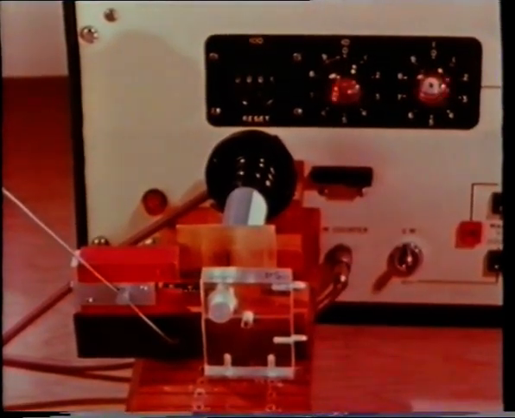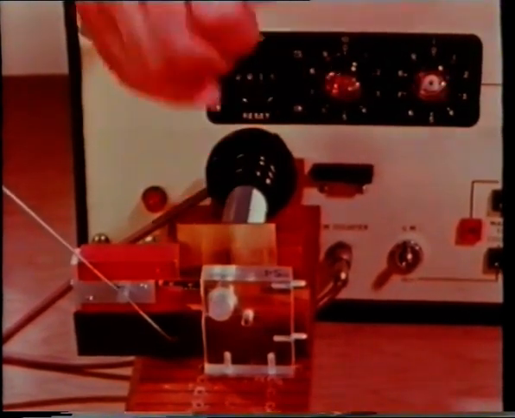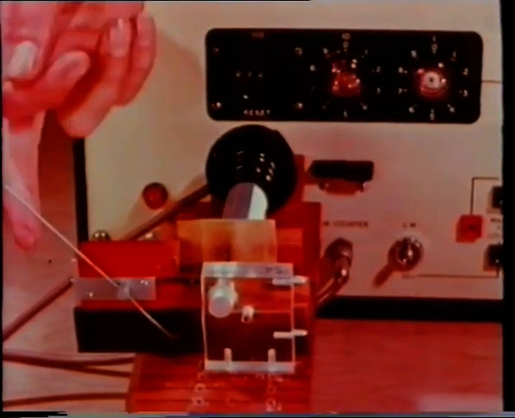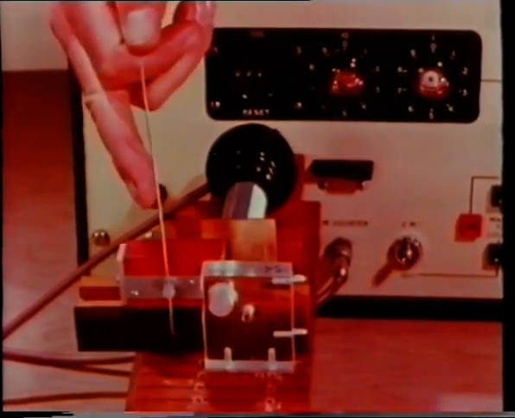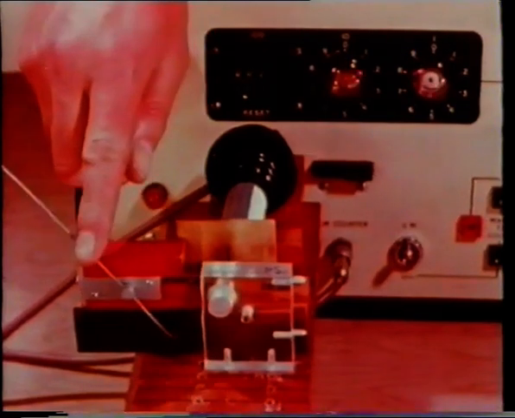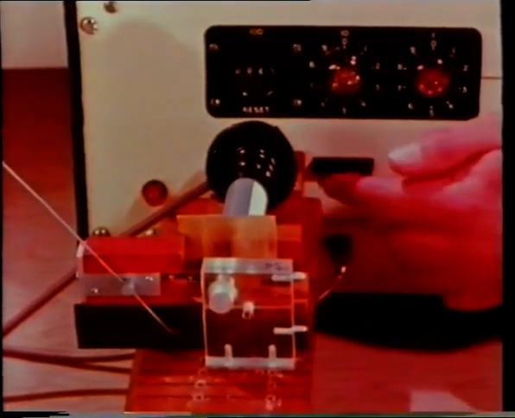Beta particles, on the other hand, are stopped by metal sheets. This brass plate has a slit in it, which is used to collimate a beam of beta particles. On the approach of a magnet, the count rate drops because the beam is deflected away from the slit. Fleming's left-hand rule may be used to show that the particles are negatively charged.